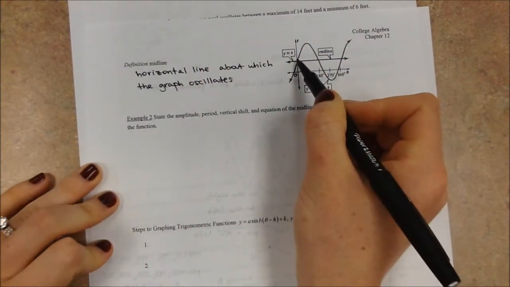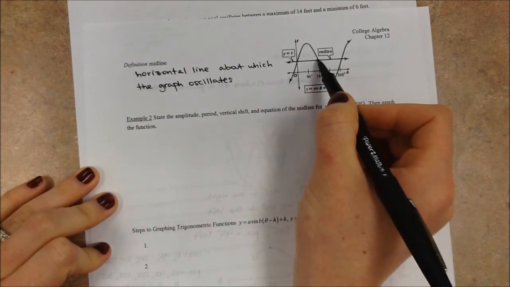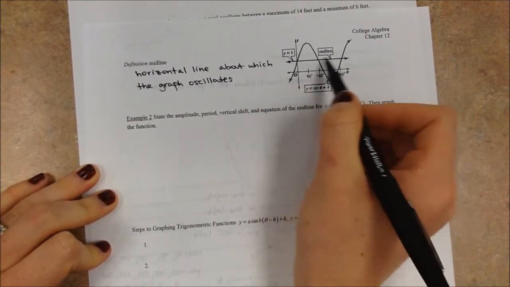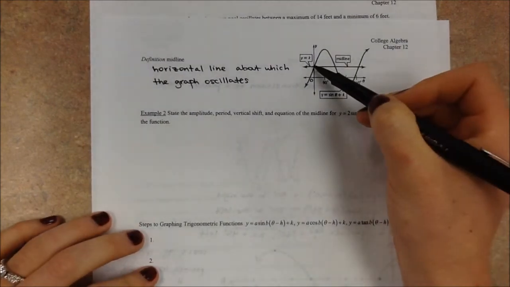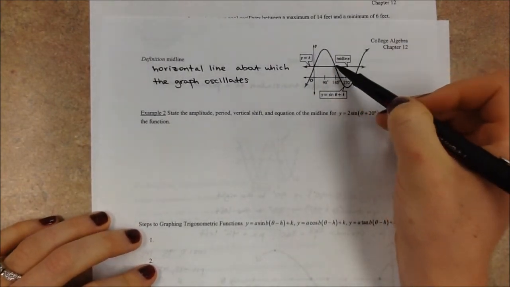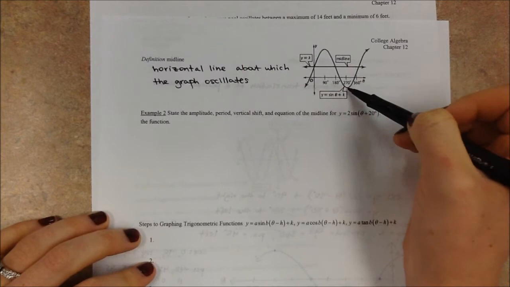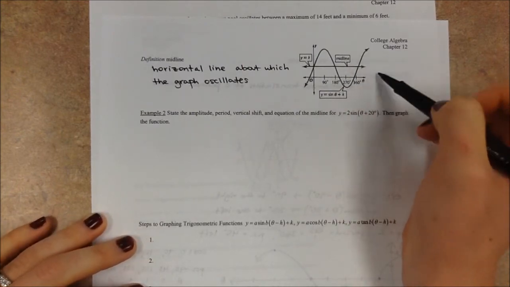So for sine, it starts here, it goes up, but it comes back here. It goes down and it comes back here. So the midline is kind of like our home base about which the graph oscillates. So it goes the amplitude units up, back to the midline. Amplitude units down, back to the midline, and then it repeats.